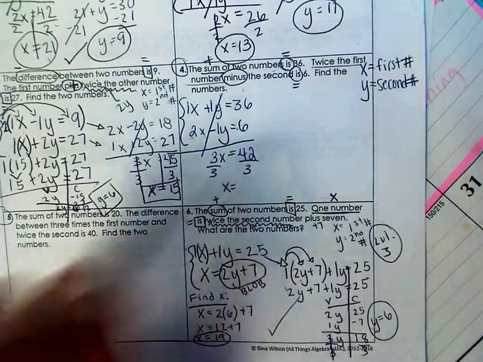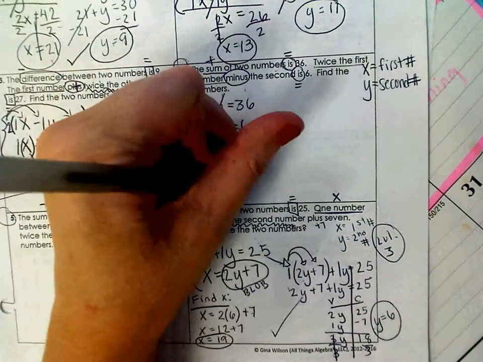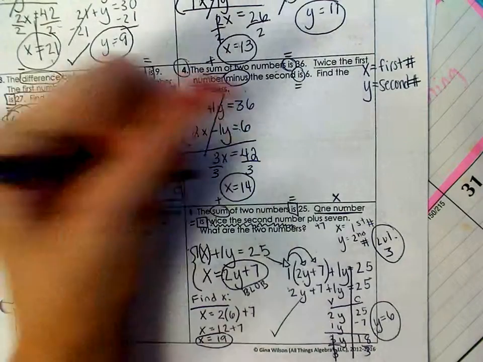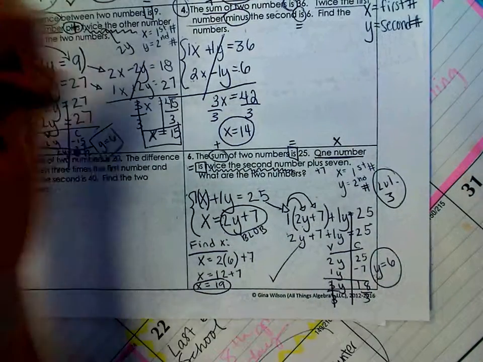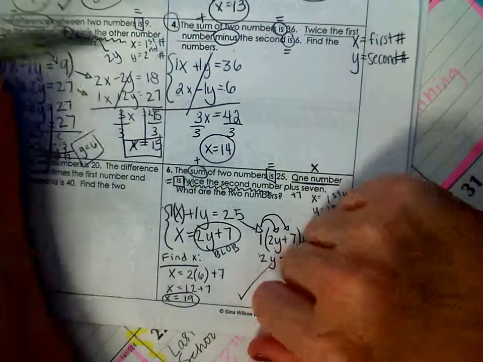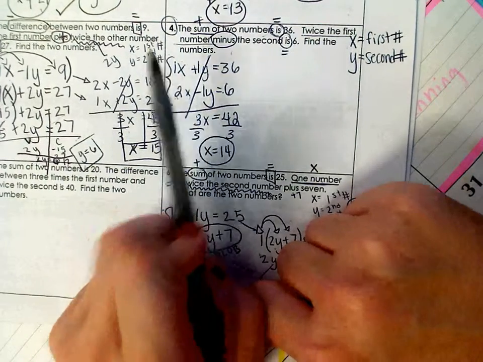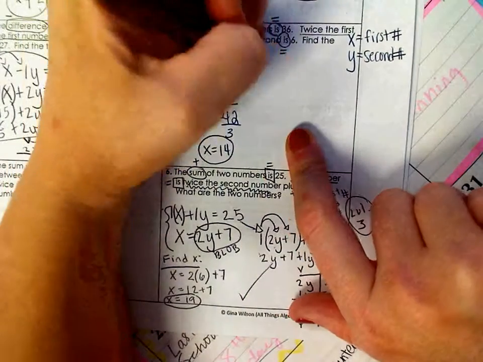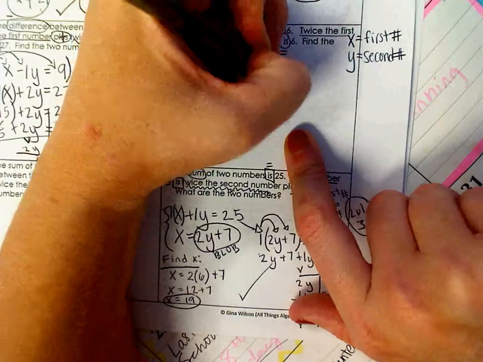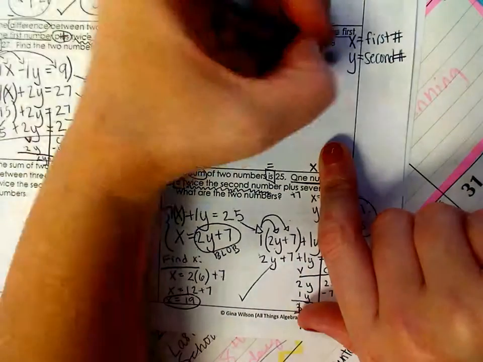Oh, okay. So divide that and you get 14. So that's one of the numbers. So the first number is 14. So now to find the other number, we're going to just take the 14 and put it in for x in this equation. So it's 1x, so 14, plus y equals 36.